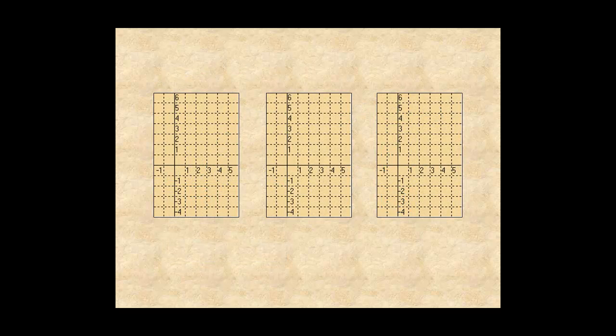The relationship between the solutions to the equation and the x-intercepts of the function also tells you something important about the number of solutions of a quadratic equation. The vertex of a quadratic function is located in one of three places. It can be below the x-axis, it can be on the x-axis, or it can be above the x-axis.